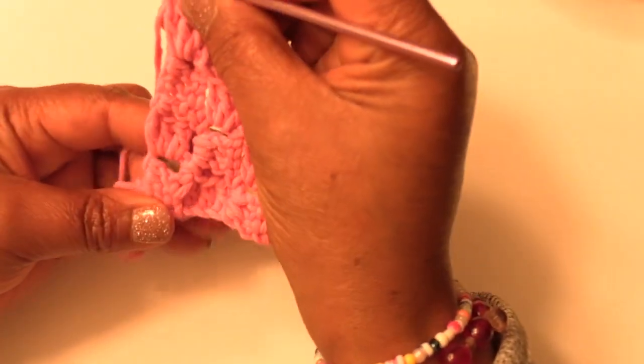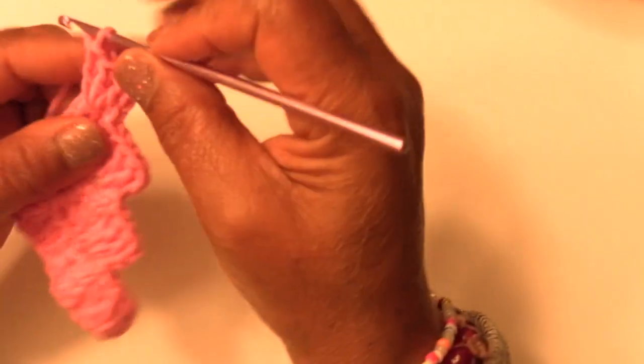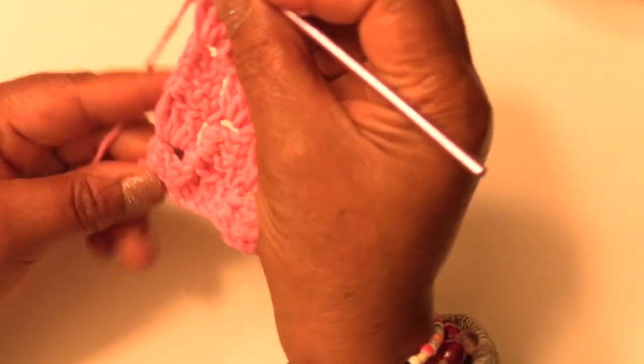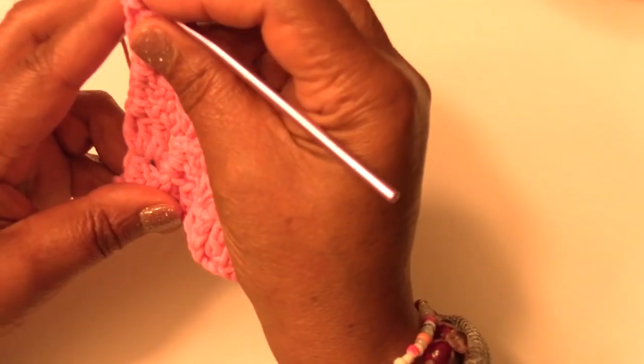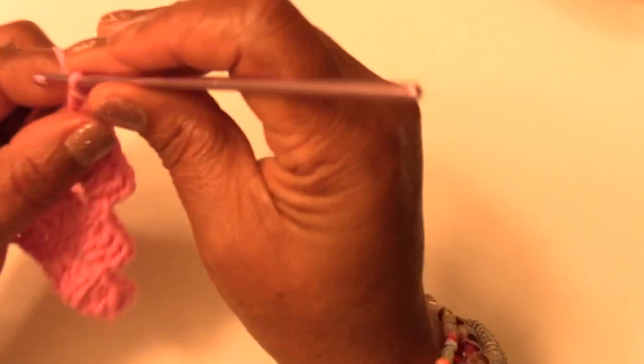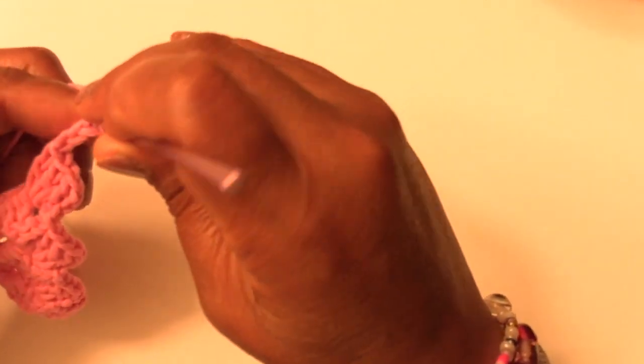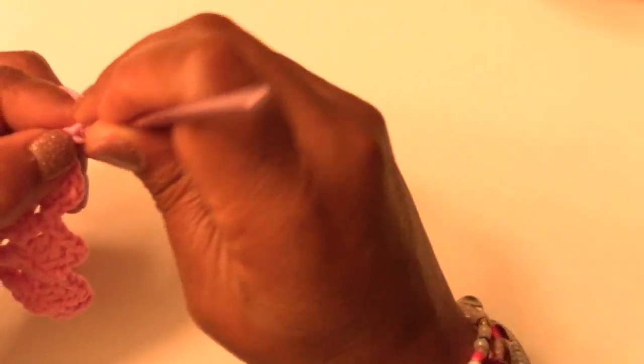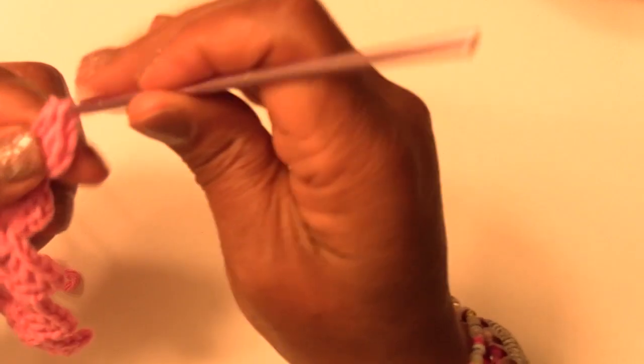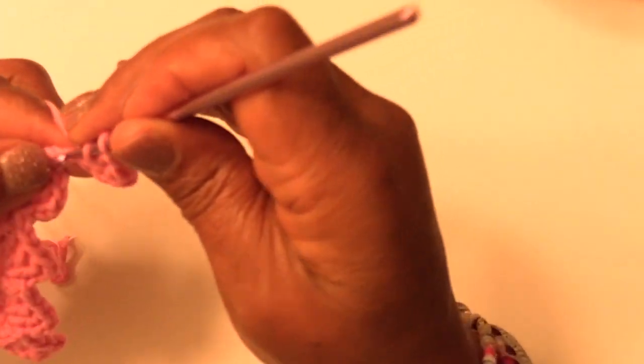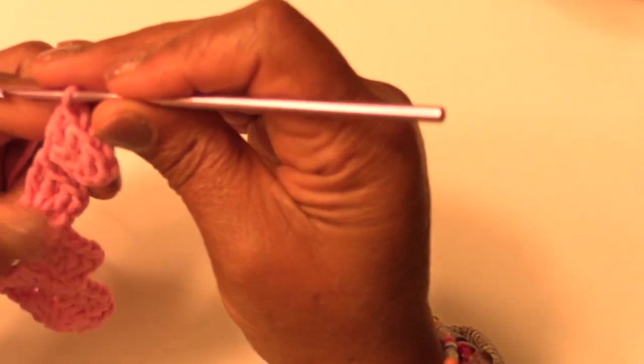And you know you're at the end because it's even, so the side is even. We're gonna make another row. We're just gonna continue doing this until our fabric is the size that we want, and then I'm gonna show you how to stop increasing.